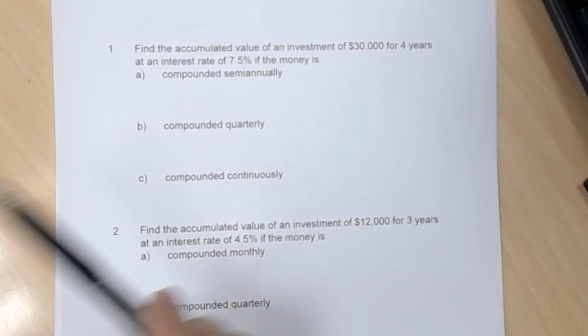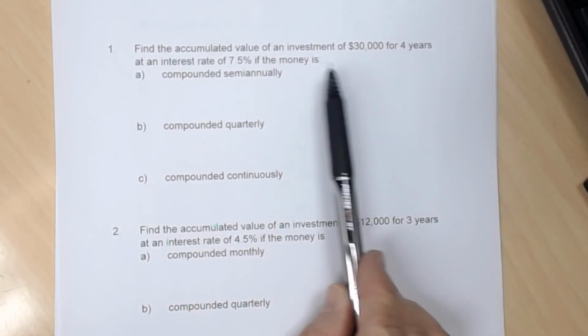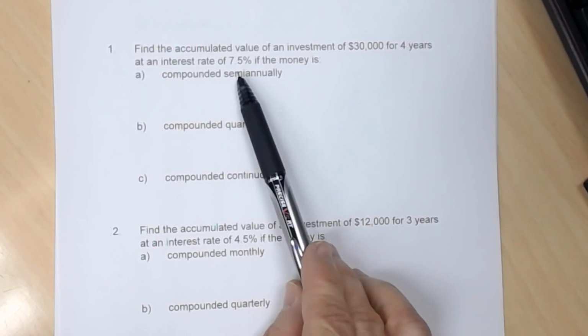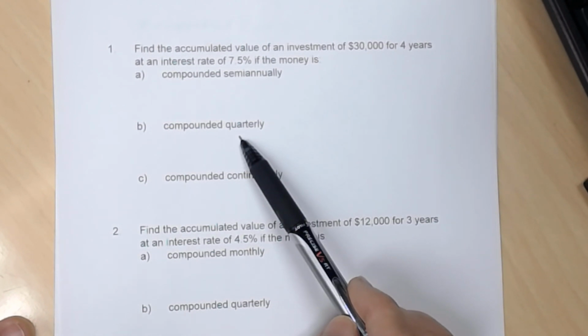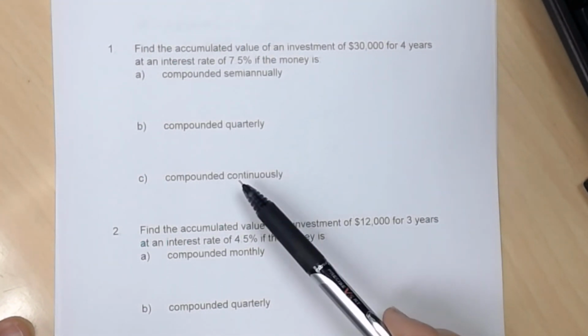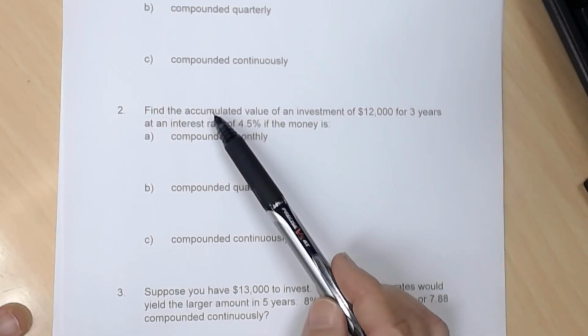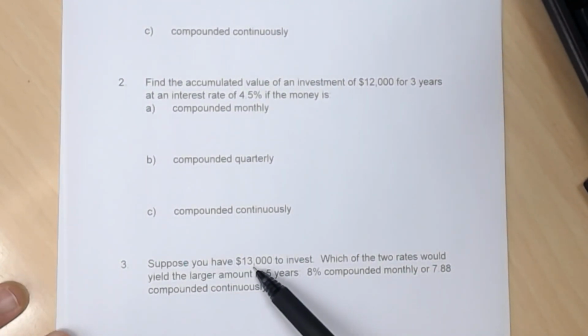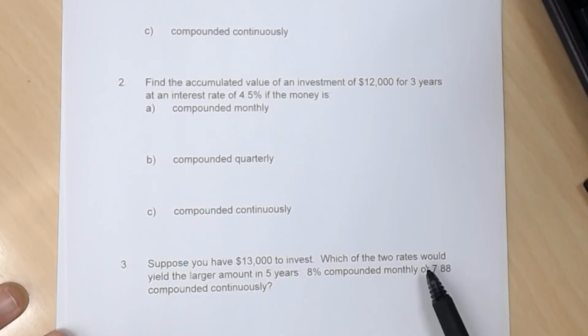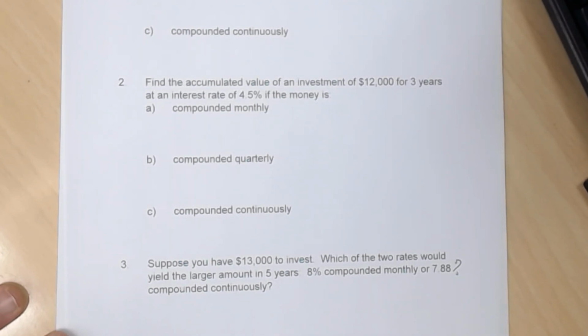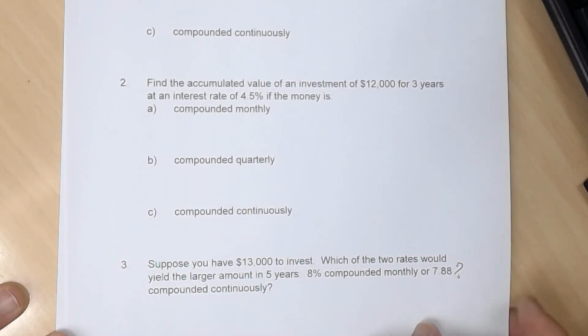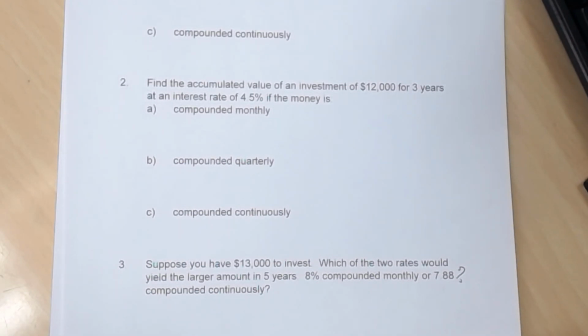It'll say, find the accumulated value of an investment of $30,000 for 4 years at an interest rate of 7.5% if money is compounded semi-annually, compounded quarterly, compounded continuously. And here's another example. Number 3 says, suppose you have $13,000 to invest, which of the two rates would yield the larger amount in 5 years? 8% compounded monthly or 7.88%, and that should be percent right here, compounded continuously.